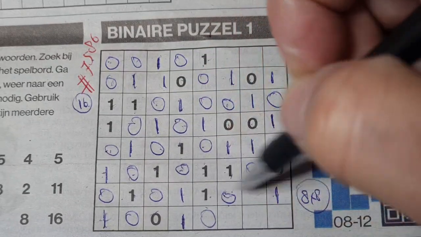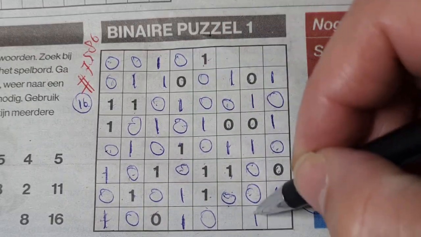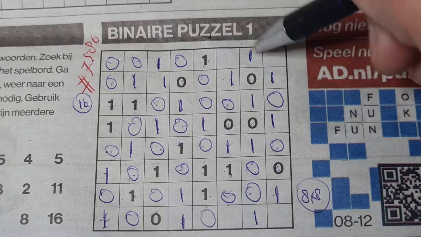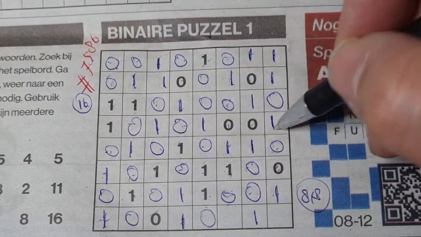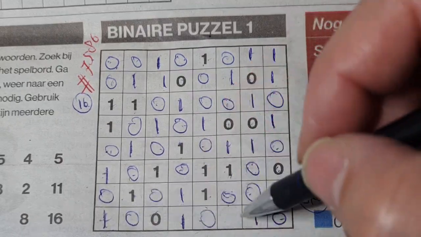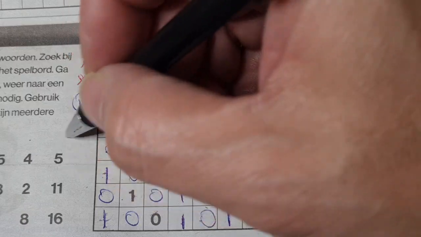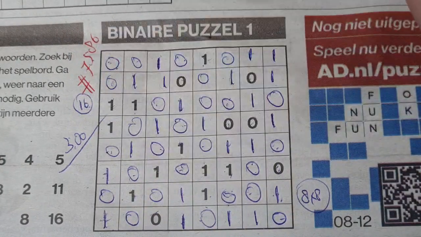1, 2, 3, 4 ones, so the rest are O's. 1, 2, 3, 4 O's, so the rest are ones. Between the ones comes an O, 4 O's, so the rest are ones. 1, 2, 3, 4 ones, so the rest are O's. And 4 O's we have here, so the rest are ones. Finished in 3 minutes.